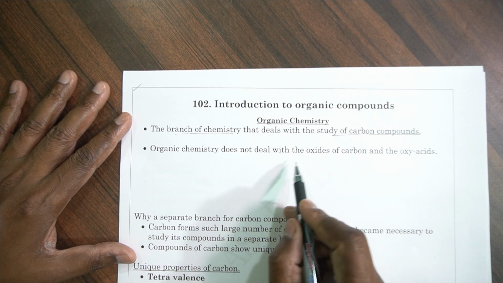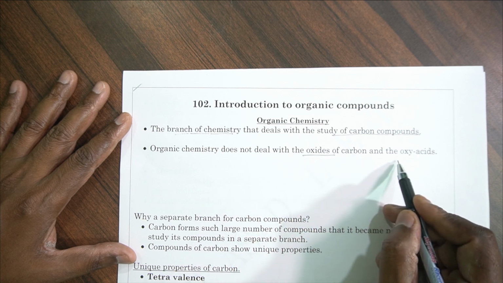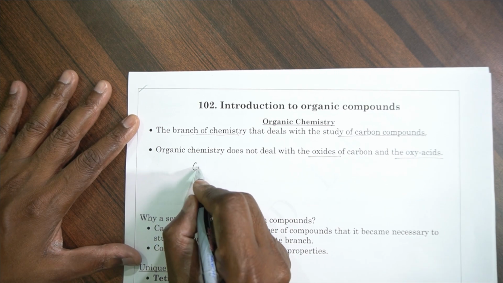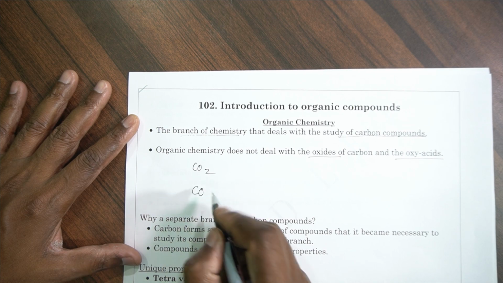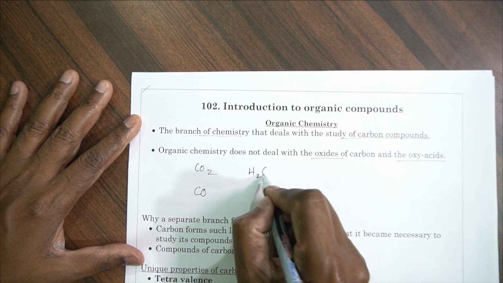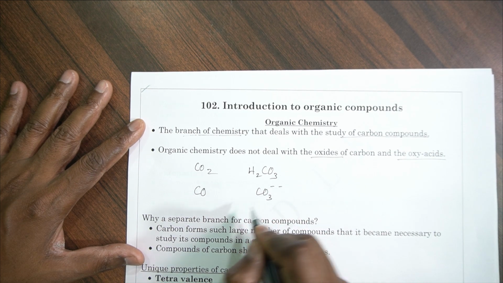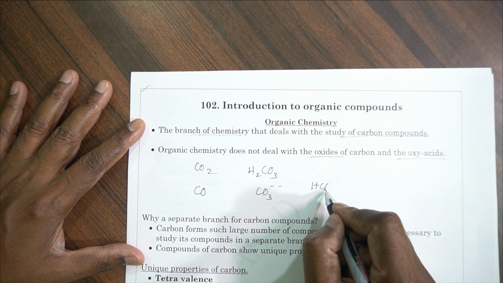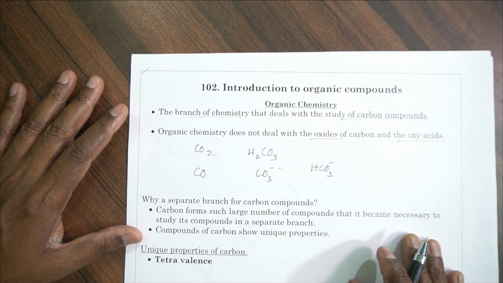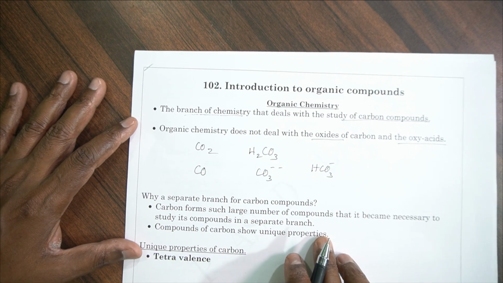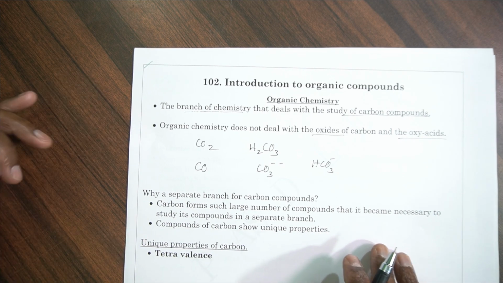Now, we don't deal with the oxides of carbon and the oxyacid. For example, we don't deal with carbon dioxide, carbon monoxide. We don't deal with carbonic acid or carbonates, the salt of carbonic acid, bicarbonates. So all these compounds are not dealt with under organic chemistry. They are studied under inorganic chemistry.